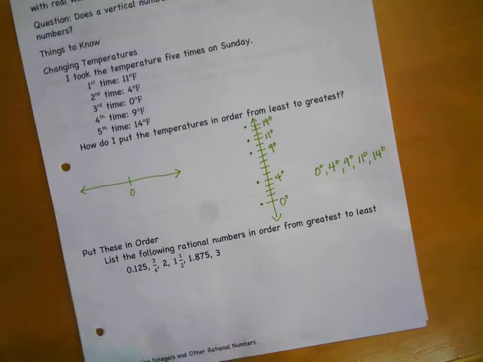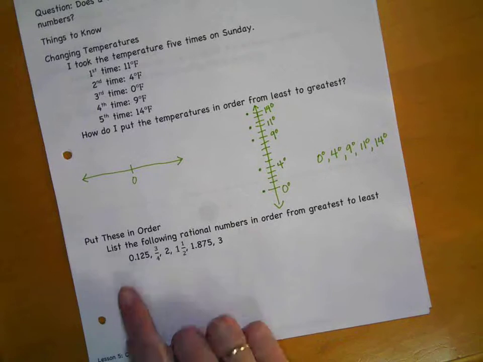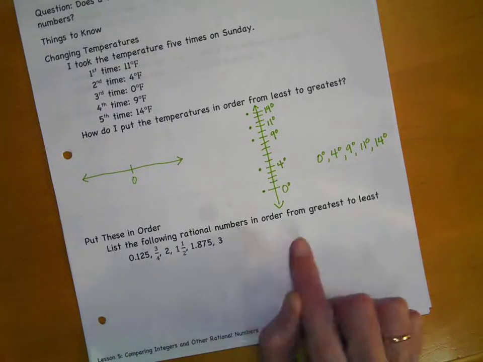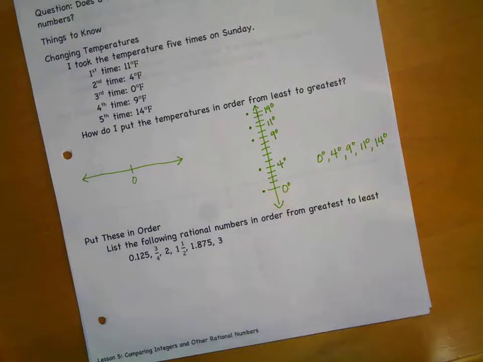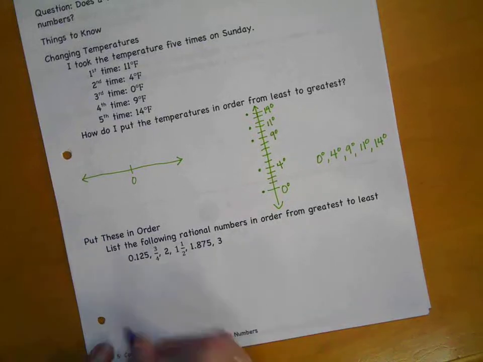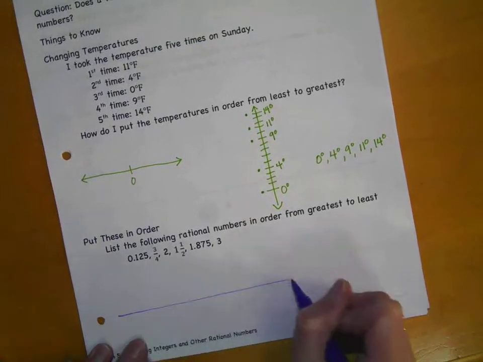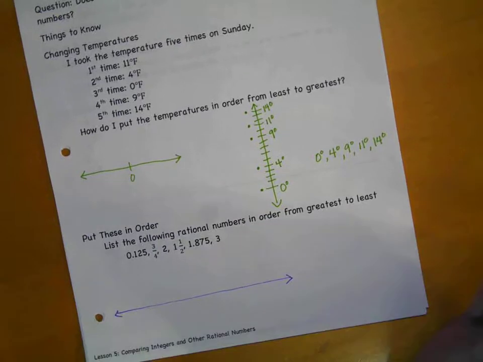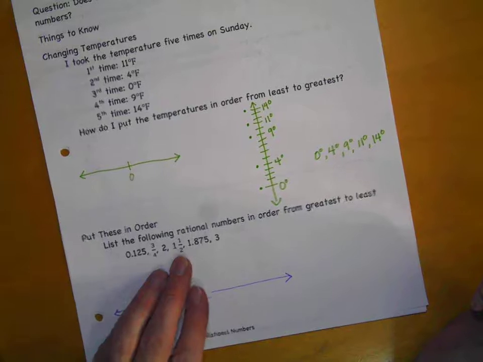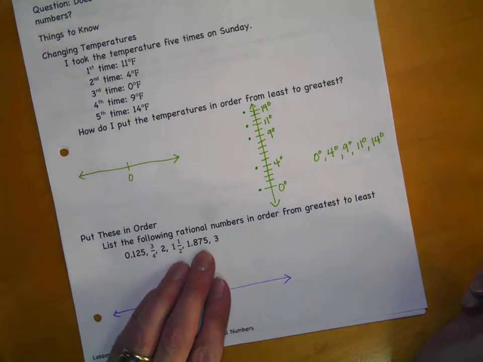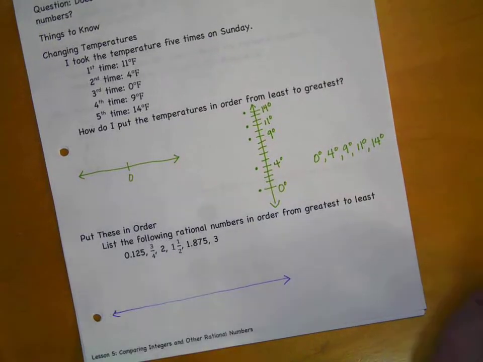Okay, now the next thing that we have to work on is to put these in order. List the following rational numbers in order from greatest to least this time. Again, I like to use the tools of the number line because the number line helps me visually see them, especially when we have all of this going on. So I'm going to draw a number line right here. The other thing I'm going to look at is that I have a decimal, a fraction, a whole number, a mixed number, a decimal, and a whole number.